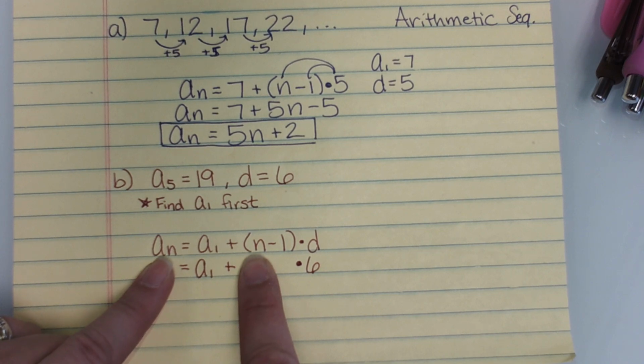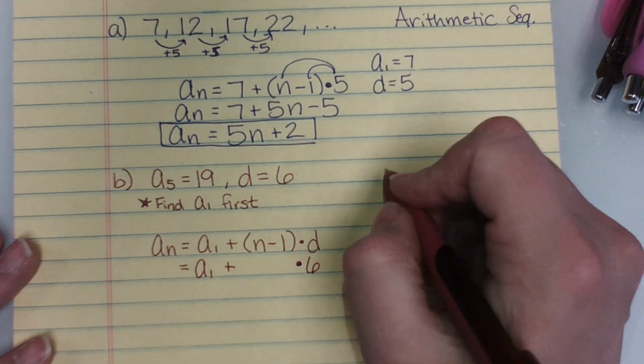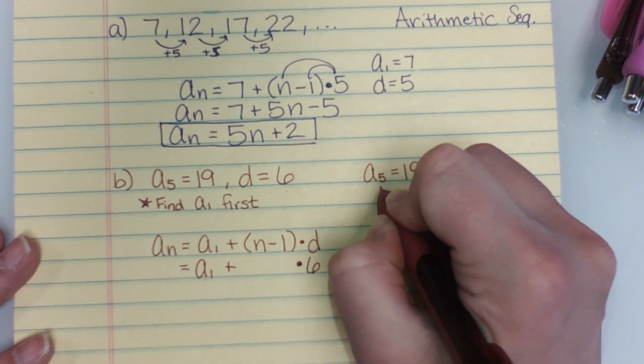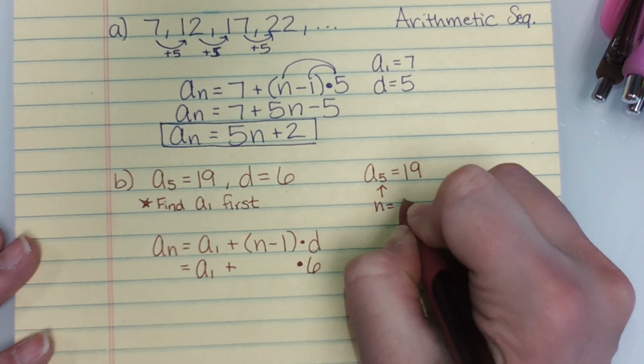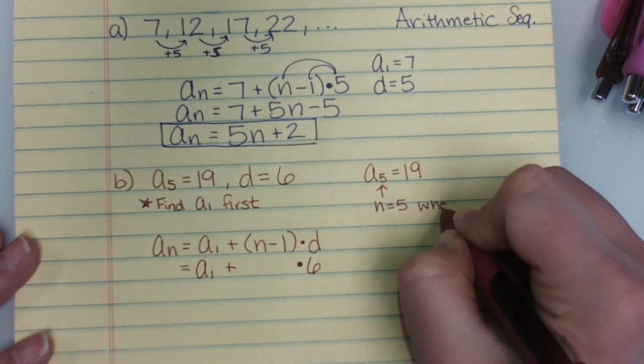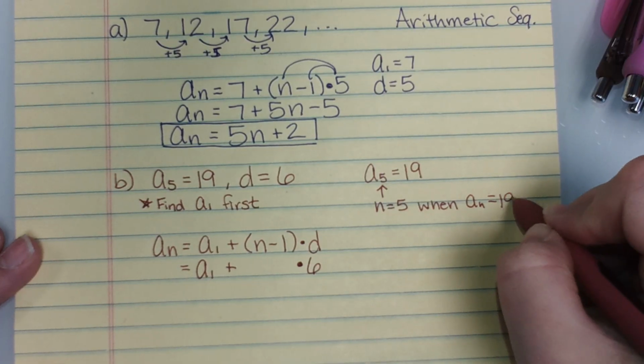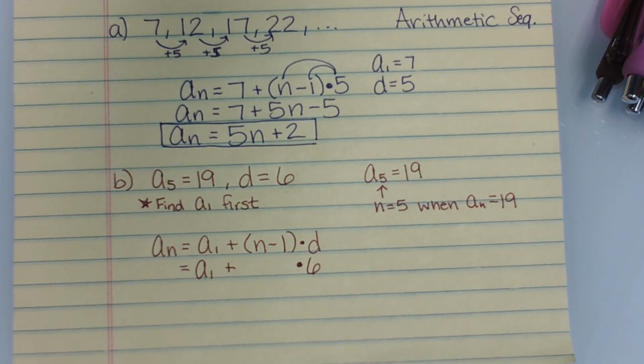The answer being yes. We know a sub 5 is 19. If a sub 5 is equal to 19, that means n equals 5 when that a sub n equals 19. That's what that term means.